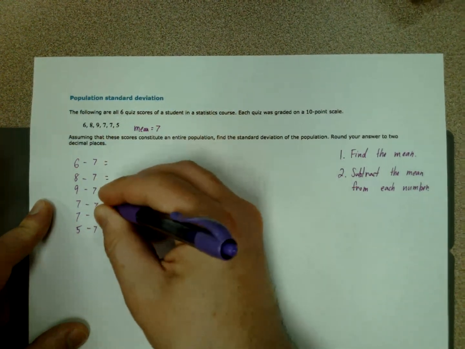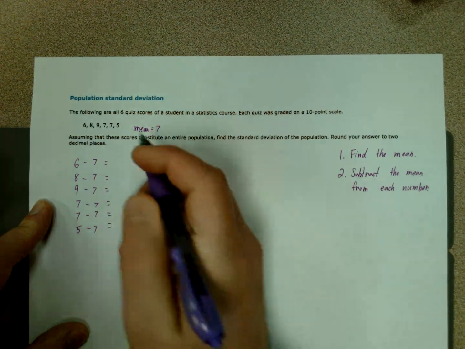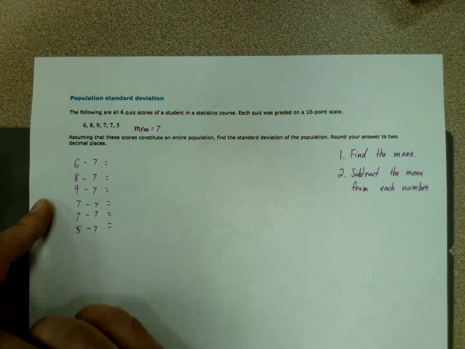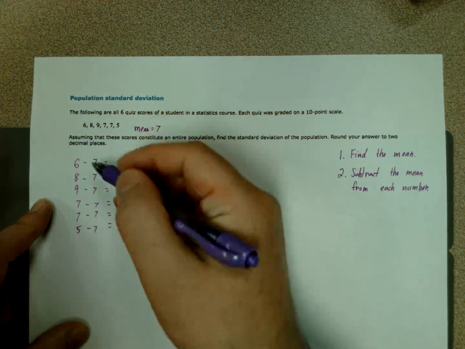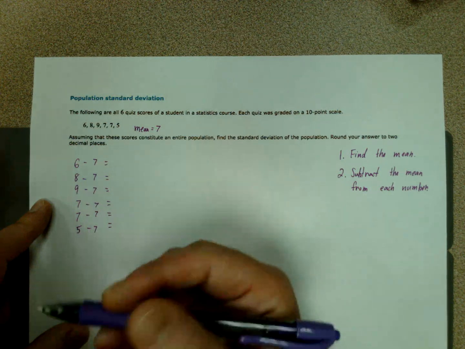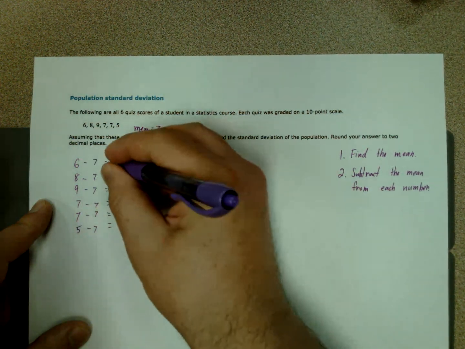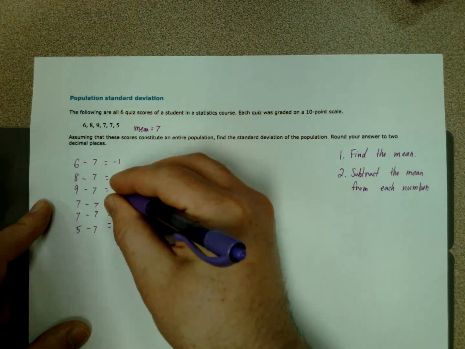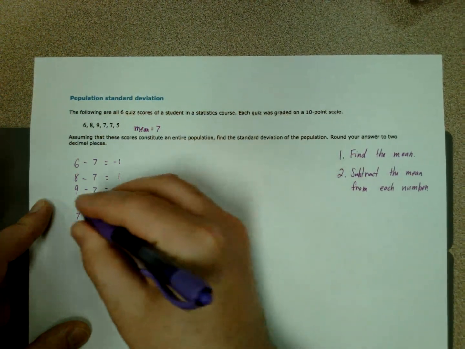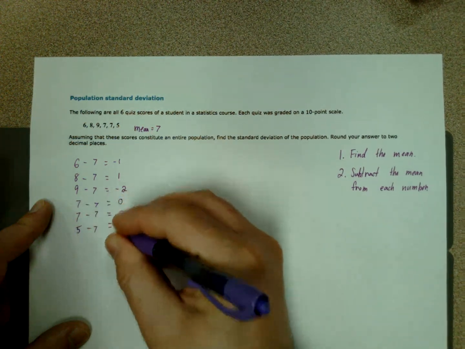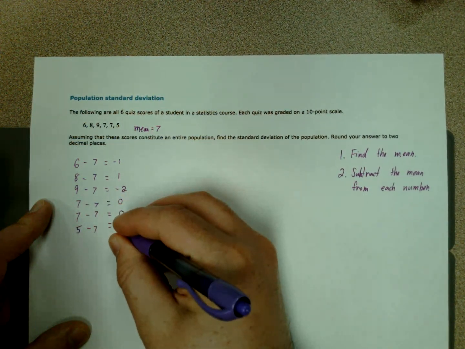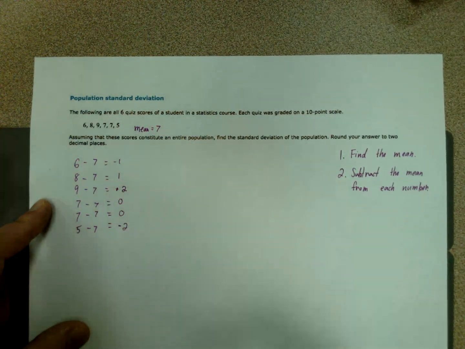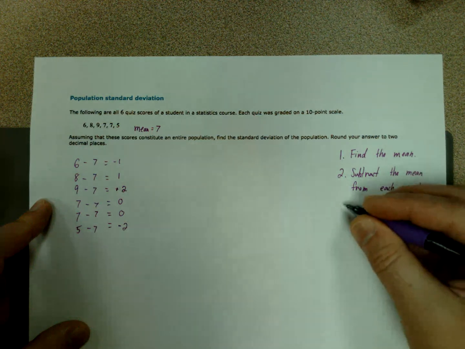I'm going to go ahead and actually calculate each of those. Luckily we only have 6 numbers. This gets a little bit crazy if you try and do it with a much larger set. You'll see it's a lot of stuff where you have to do it to each number. So 6 minus 7 is negative 1. 8 minus 7 is 1. 9 minus 7 is 2. 7 minus 7 is 0. And 5 minus 7 is negative 2. All right, so now I have all of my differences.